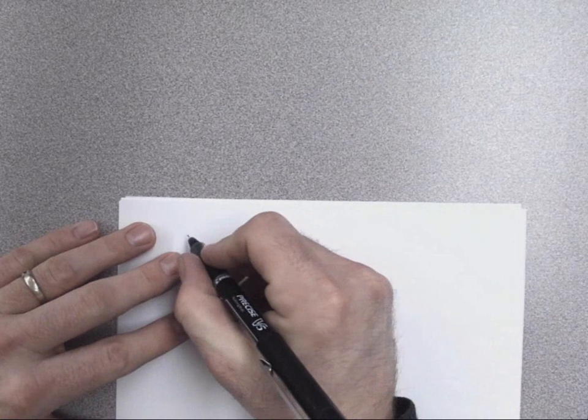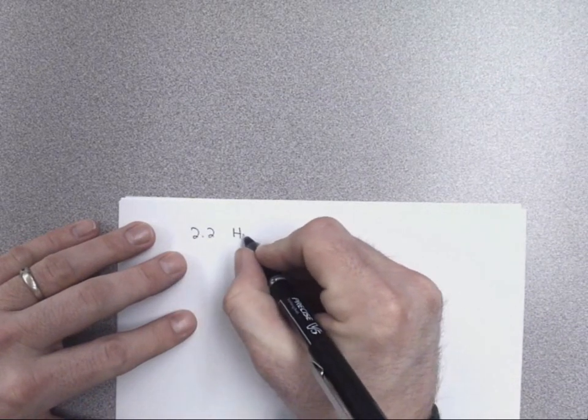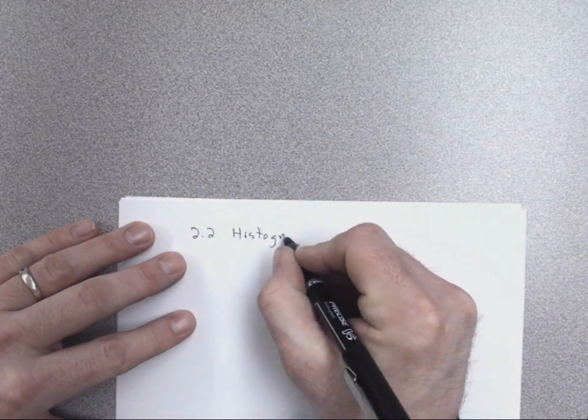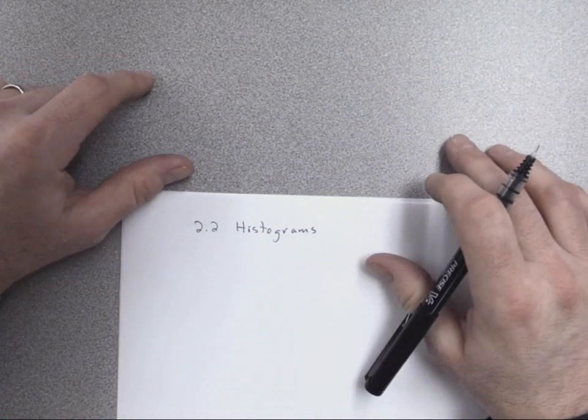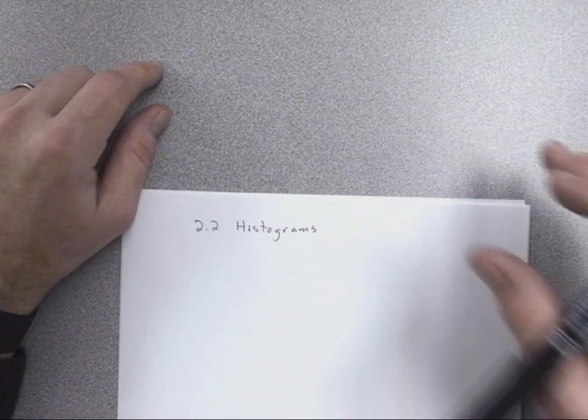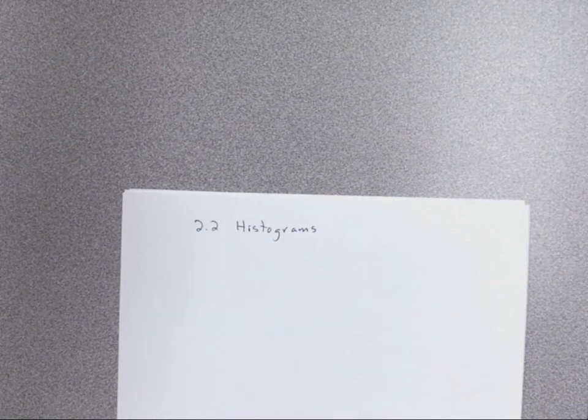Right, so section 2.2 is talking about histograms. So 2.2, histograms. So histograms are a visual representation of our frequency distributions that we talked about in the previous section. And what I want to do is teach you guys how to build these histograms.